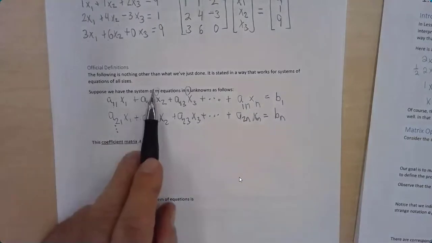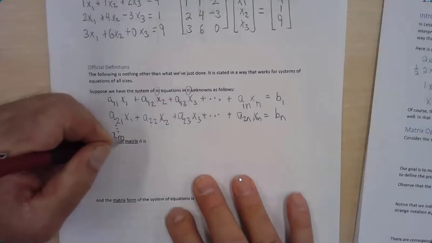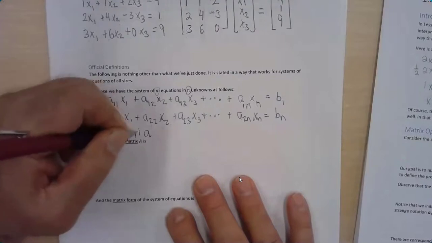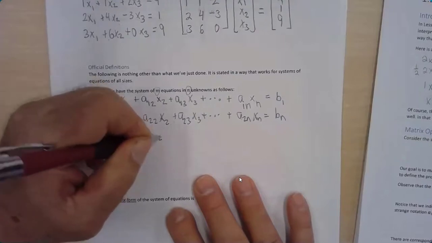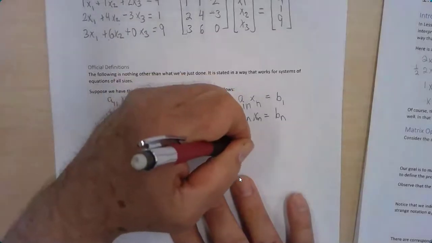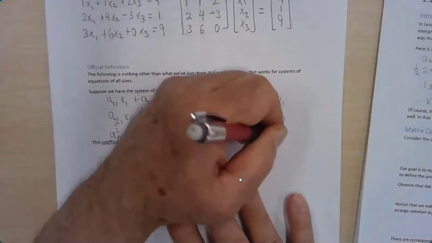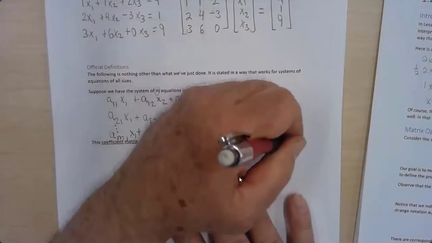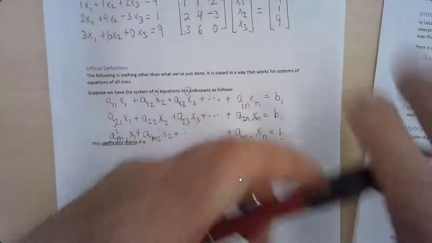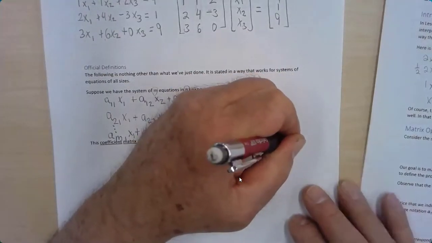And this says there's supposed to be m equations, so that'll be Am1 x1 plus Am2 x2, and the last one is Amn xn equals, oh, and I made a mistake last time.